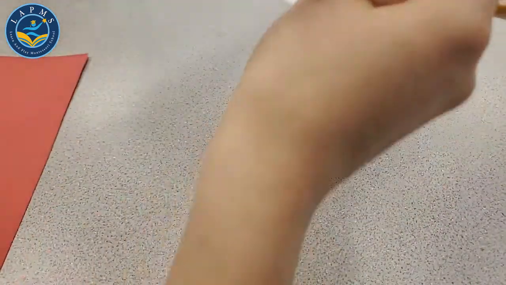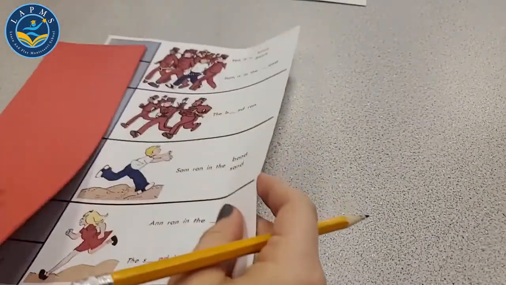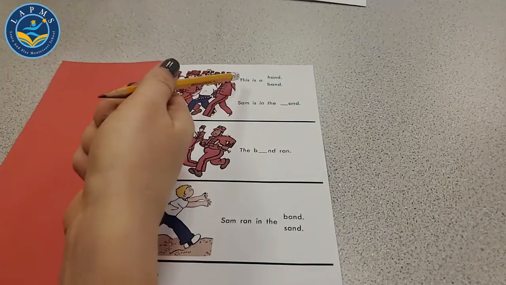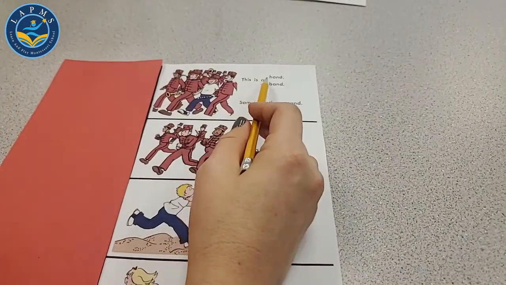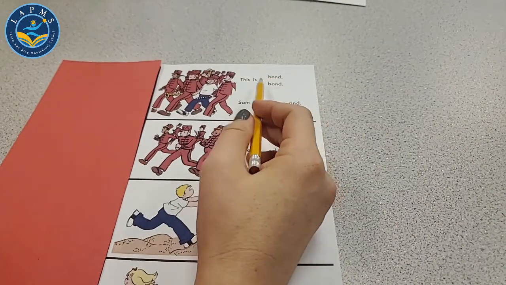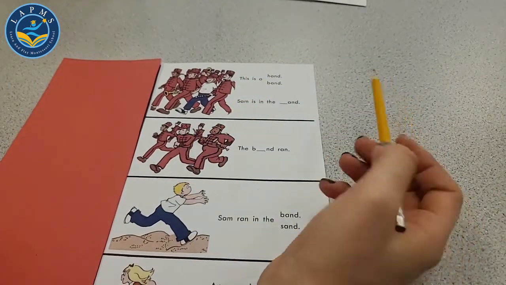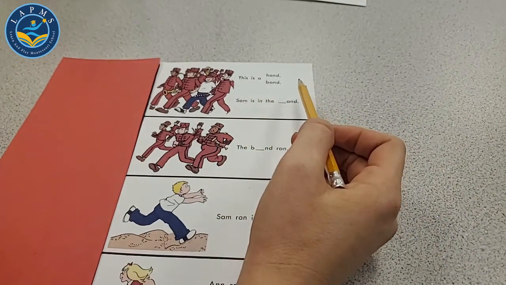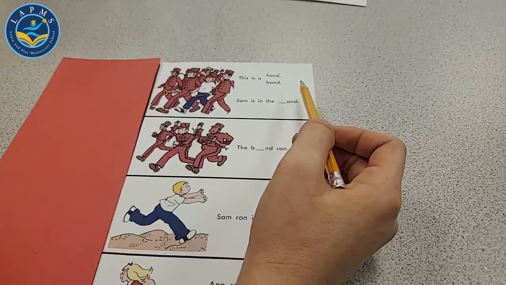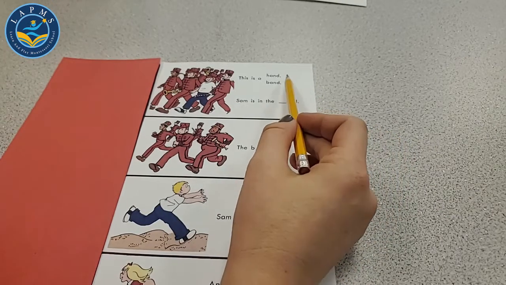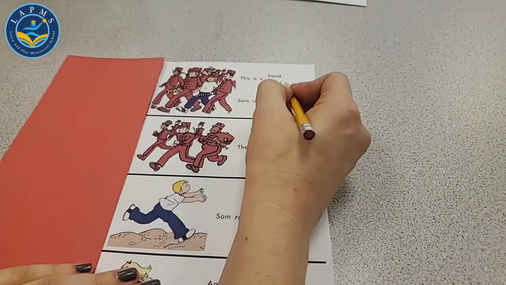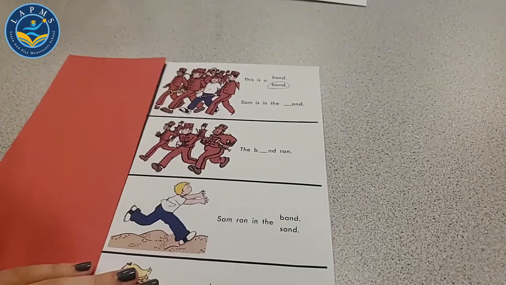Let's jump over to our next reader page. Cover your answers. Oh, this looks like fun. Okay, this is a hand. Does that look like a hand? Or this is a band. What is it? Do we circle hand or band? Right, band, that's right.